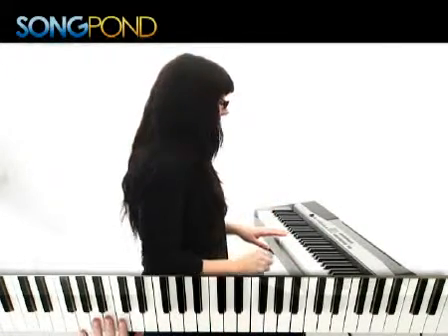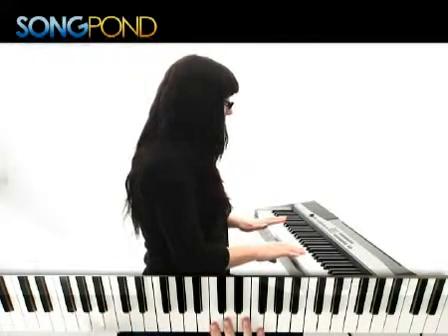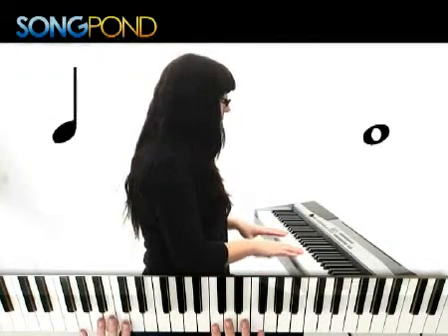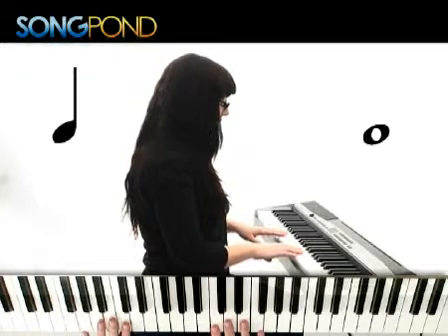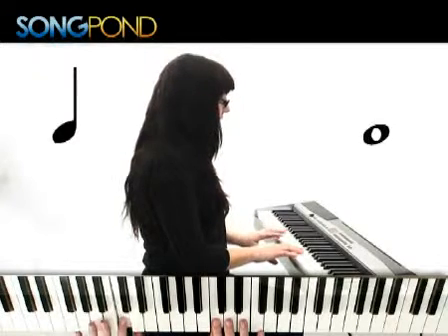And to show you how there are 4 quarter notes in the time of a whole note, let's play those against each other with the quarter notes in my left hand. 1, 2, 3, 4.